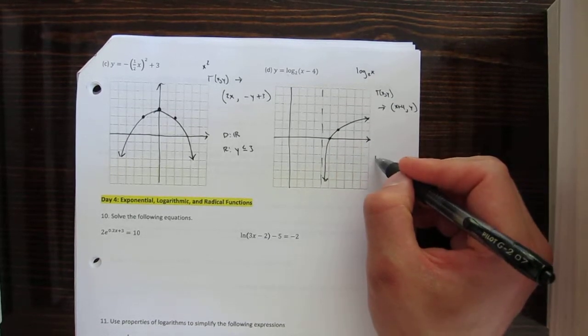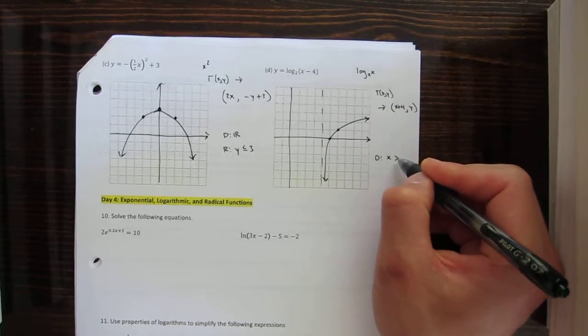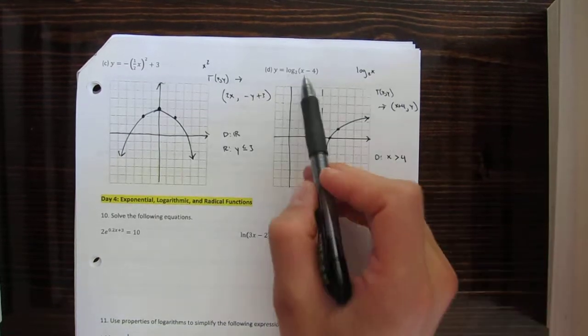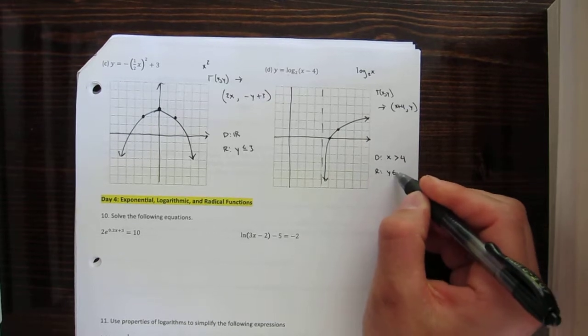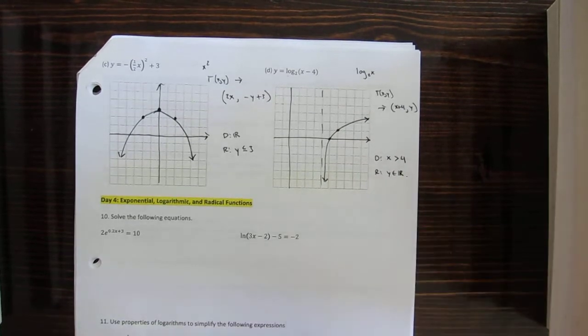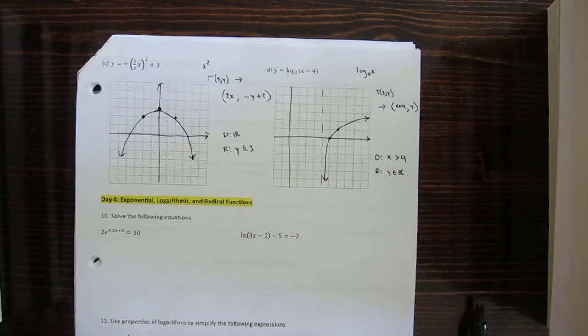I've moved it over so my domain is now x is greater than 4. And that makes sure that what I'm plugging in here is positive, and my range is still y is an element of the real numbers. And that takes care of day 3.